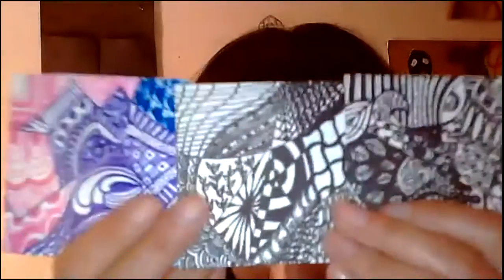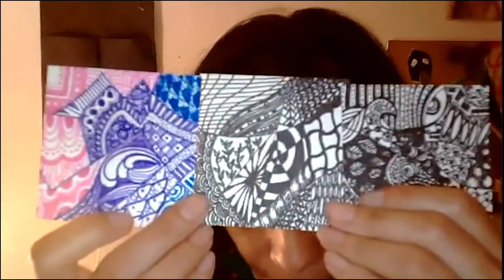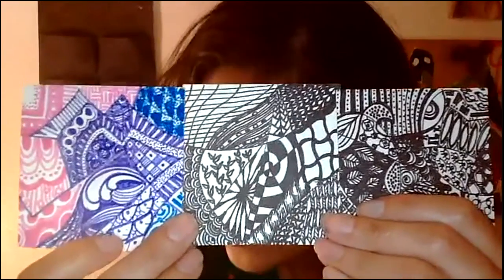What are we going to be doing today? Let me show you. We're going to be making Zentangles. Can you see that? Aren't they beautiful? See how beautiful those designs are?